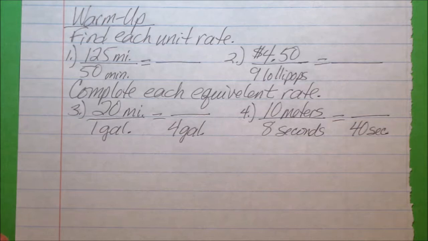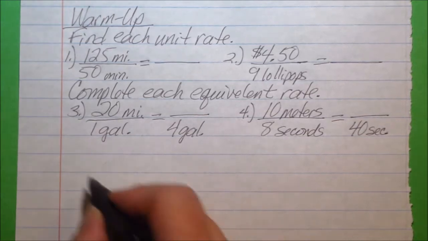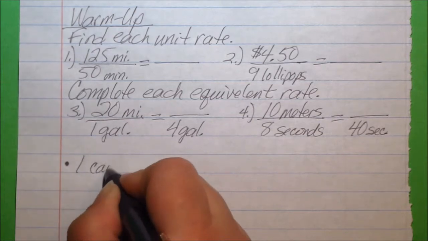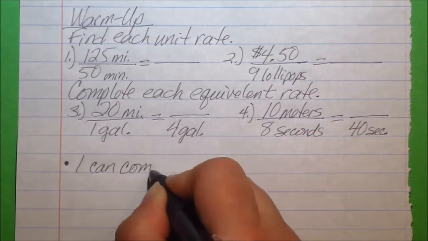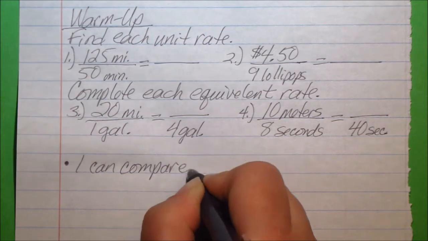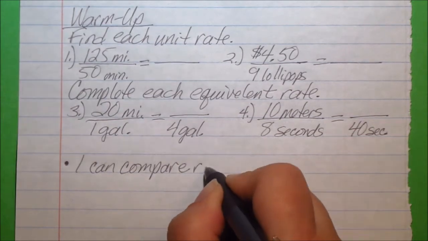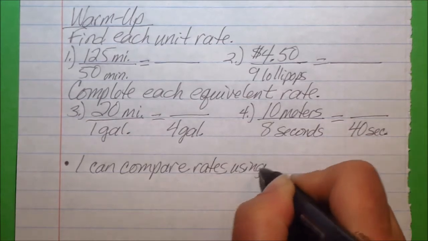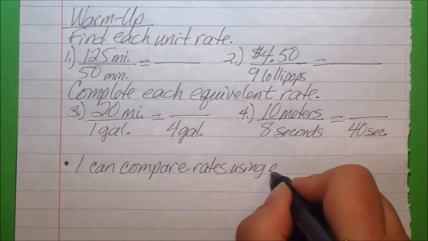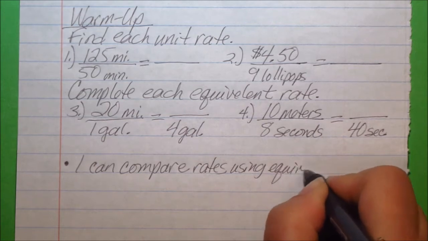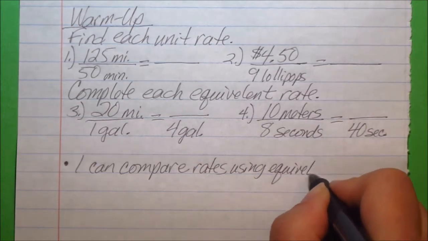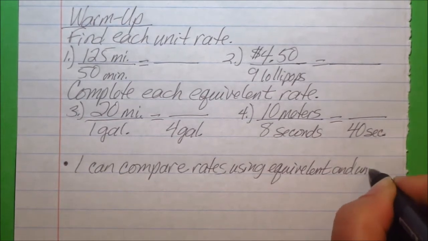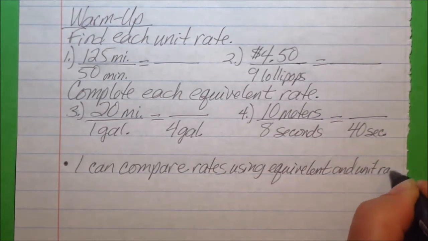Okay, so the I can statement for this lesson. I can compare rates using equivalent rates and unit rates.